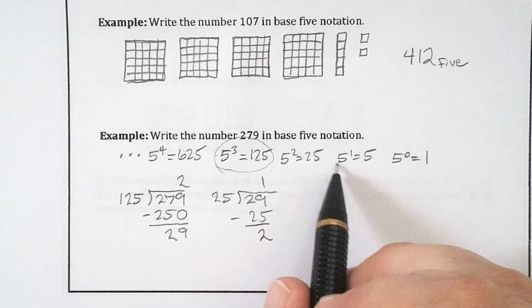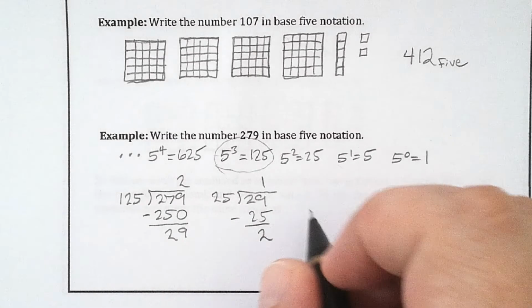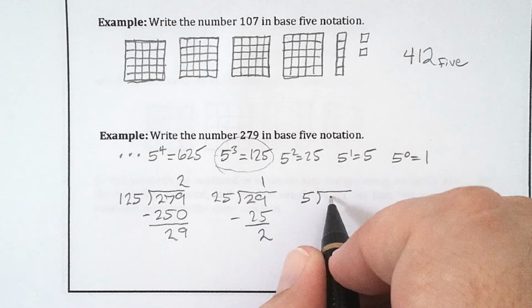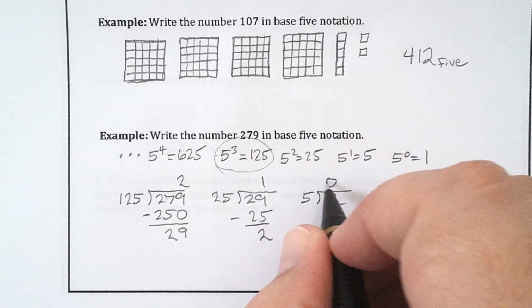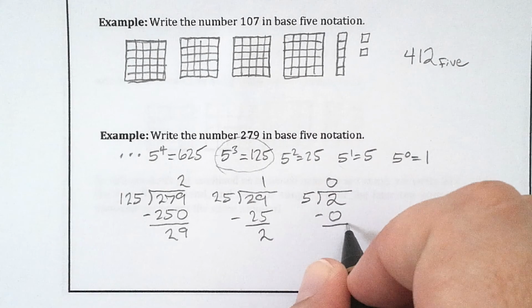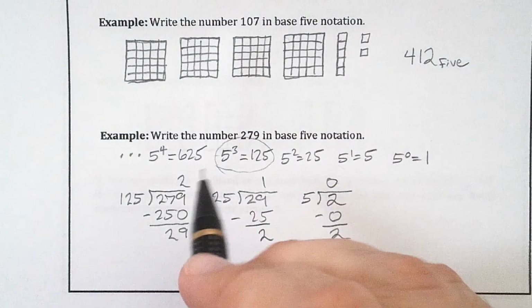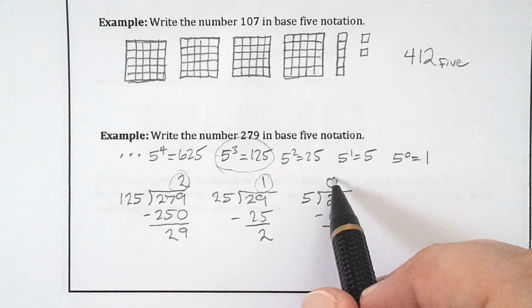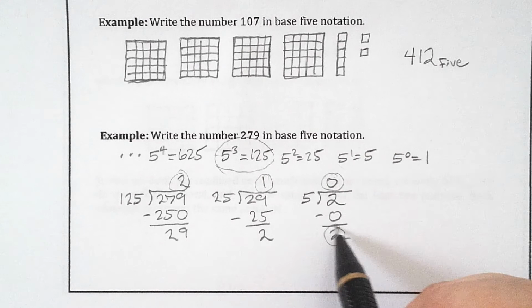Now I need to know how many 5s, and I can see there's not any, but just to help me keep the place, I'll go ahead and perform the division. 5 goes into 2 0 times, with 2 left over. So I need 2 125s, 1 25, 0 5s, and 2 1s.